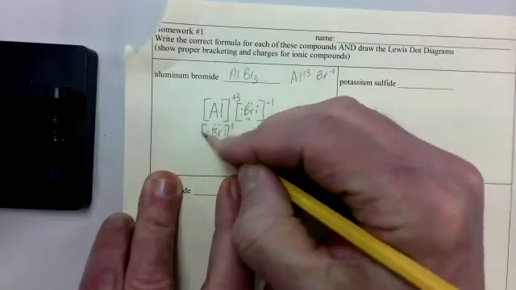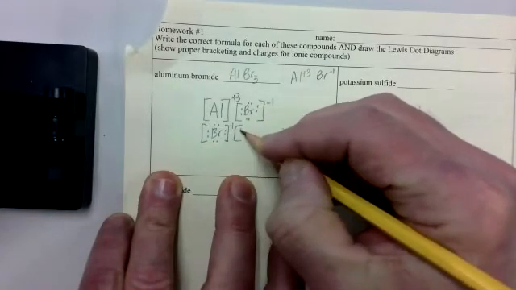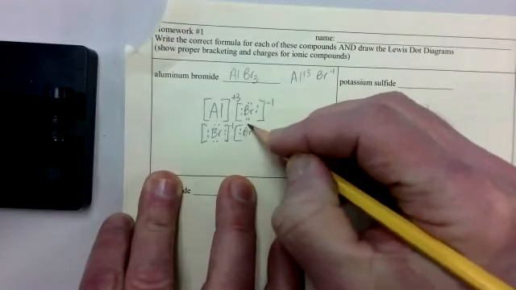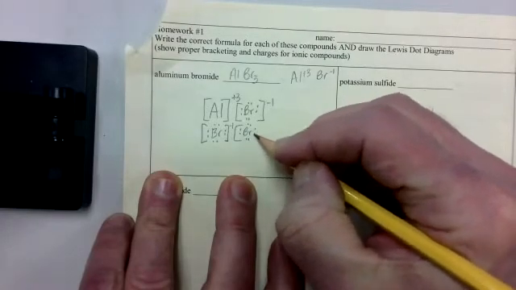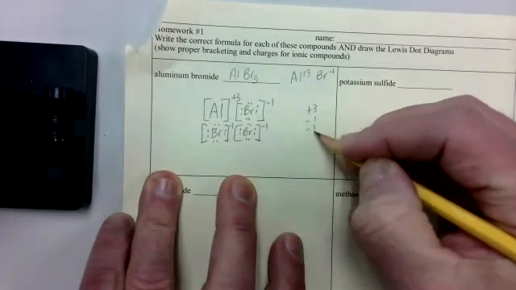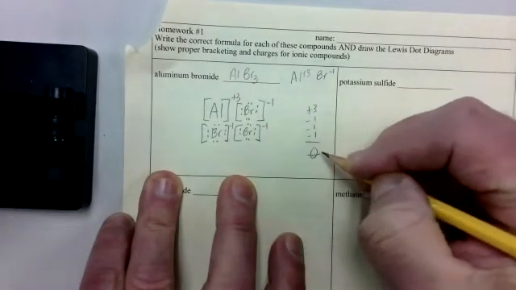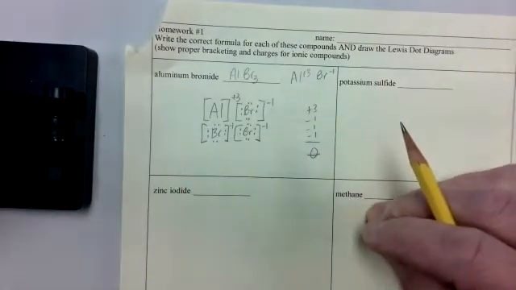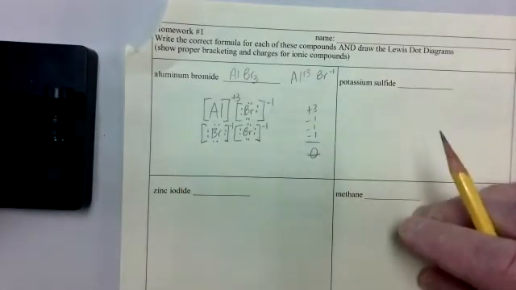Now, every one of these has to show very clearly that you know it's a -1 ion. There's a positive 3, a -1, a -1, and a -1, and this sums up to 0. That's what has to happen. Every ionic compound sums to 0.